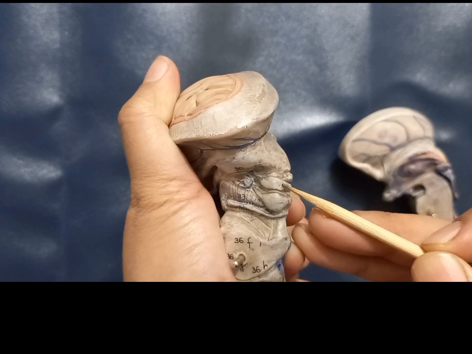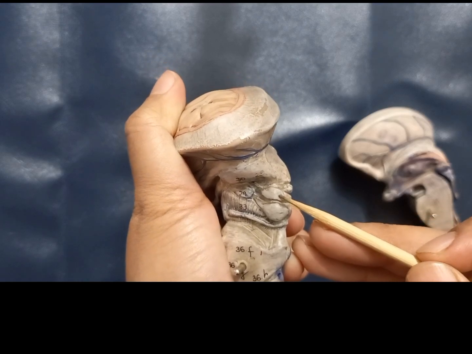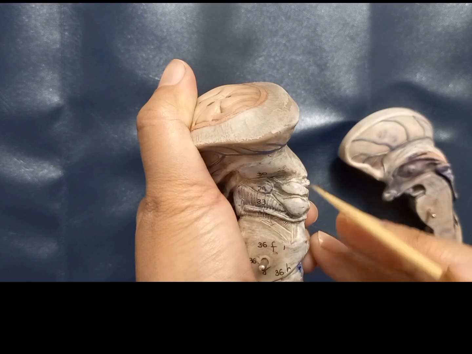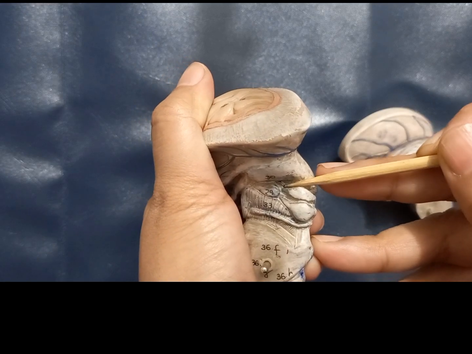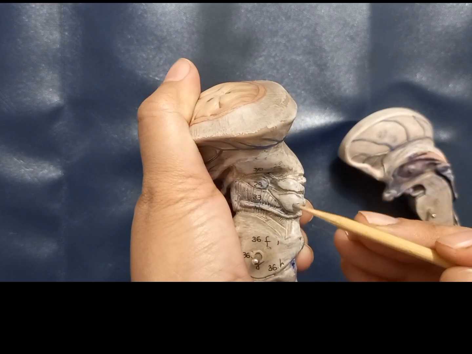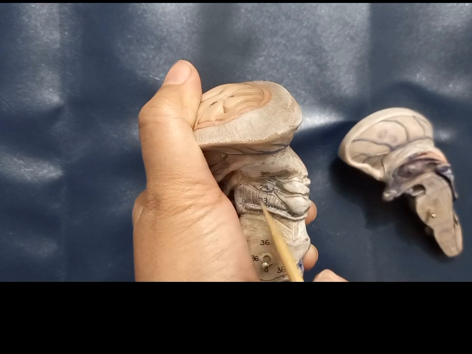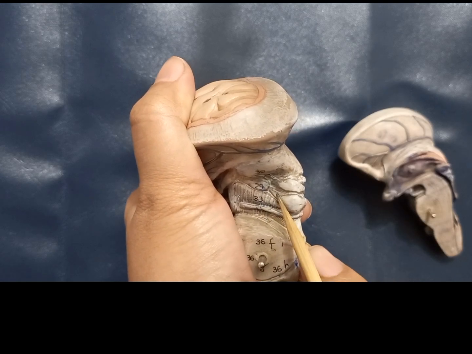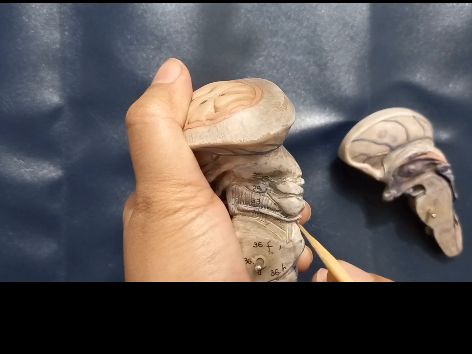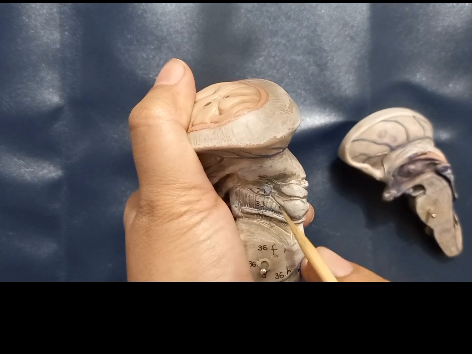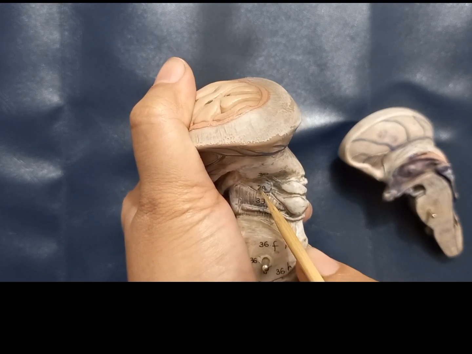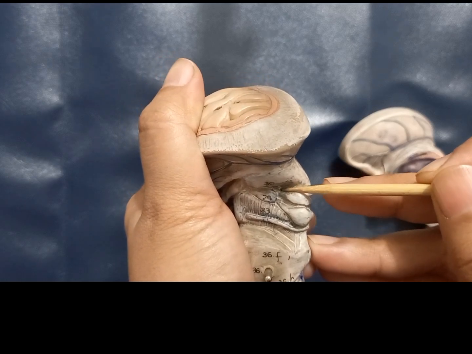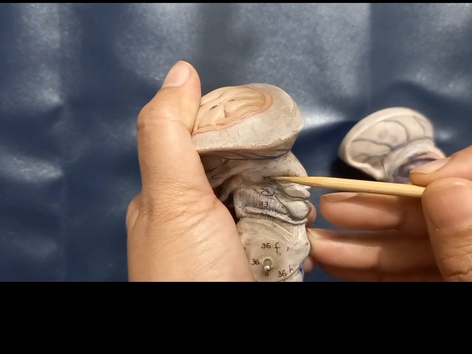Now always remember the superior colliculus is attached to the lateral geniculate body. This one is the lateral geniculate body, through the superior brachium. This one is the superior brachium. Then this one is the inferior colliculus, and it is attached to the medial geniculate body. This one is the medial geniculate body through this inferior brachium. So this one is the inferior colliculus, inferior brachium, medial geniculate body. This one is the superior colliculus, superior brachium, and lateral geniculate body.